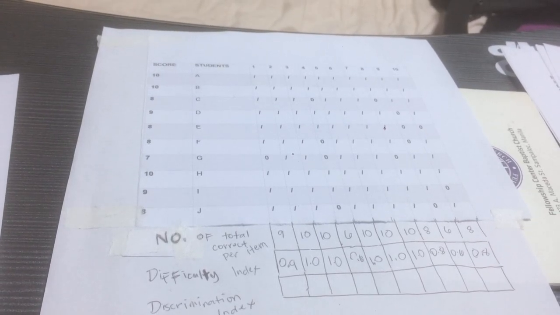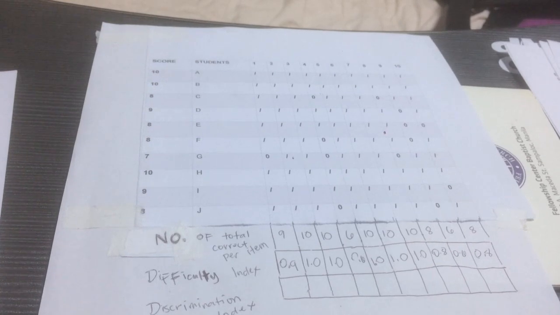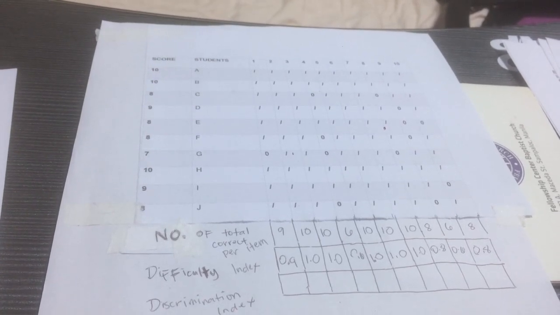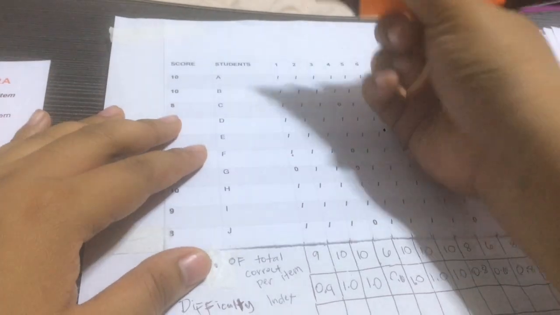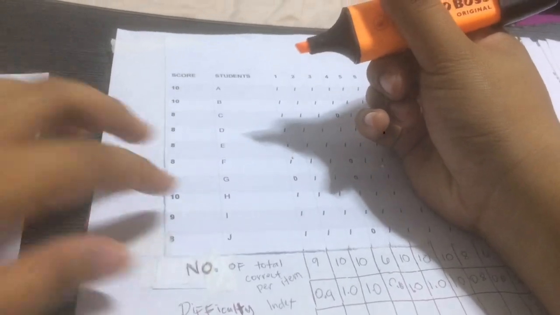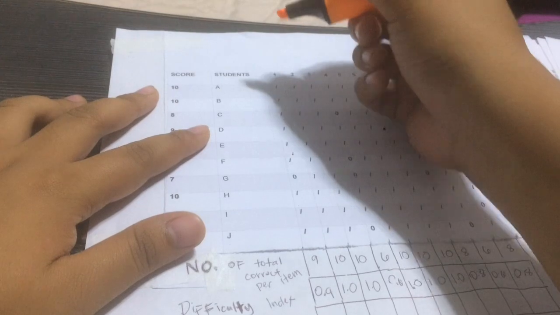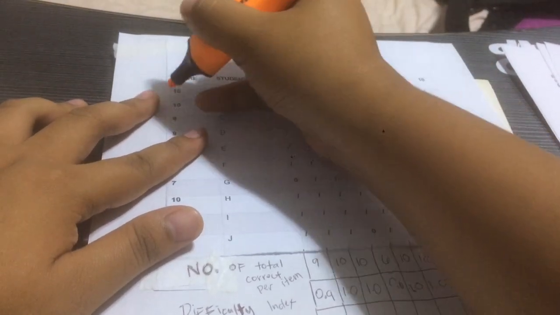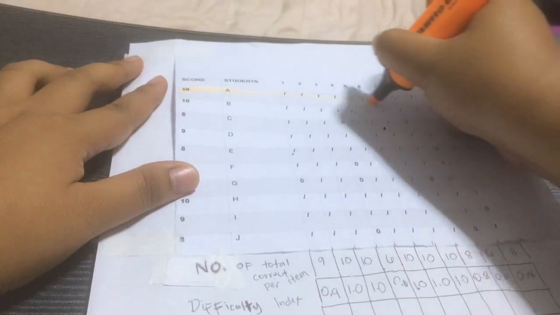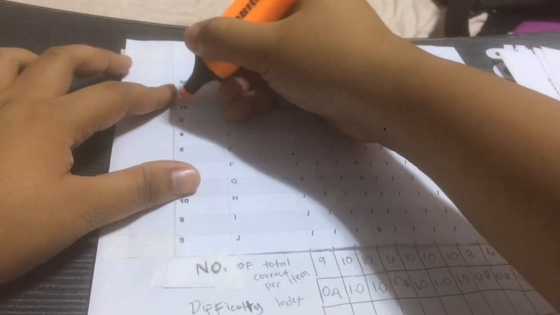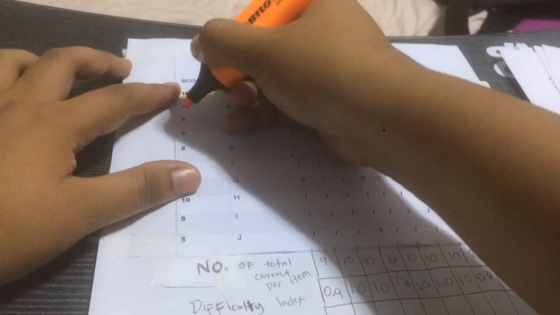The upper group should cover the 3 top students who got high total scores for the entire test. So we will highlight it. We have the students with high scores. We have student A. Excuse me, I can't find my highlighter. The student B.